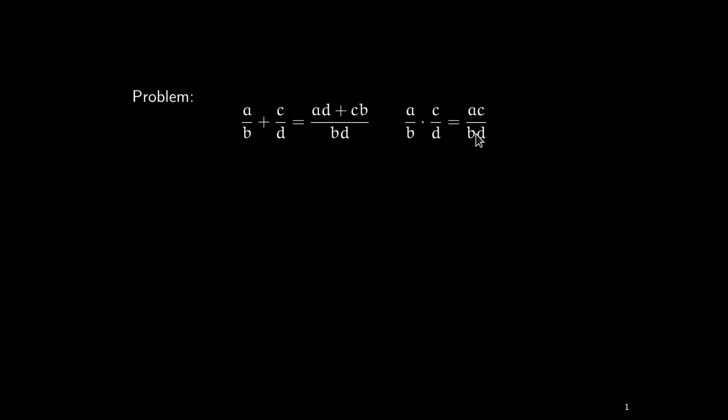So the number of digits doubles with every arithmetic operation, and that's painful, because you can imagine if you do a few operations, then you're not going to get very far if the size of the numbers doubles in every step. So that's something that we have to worry about.